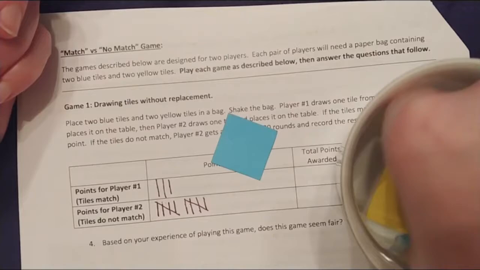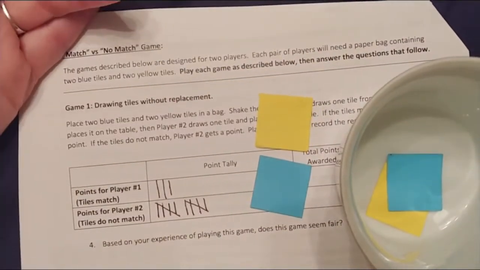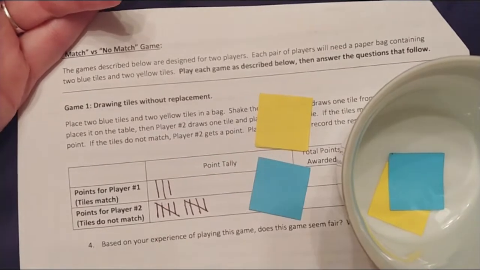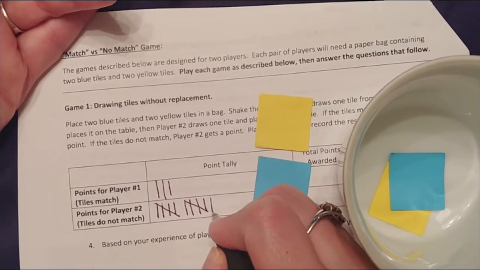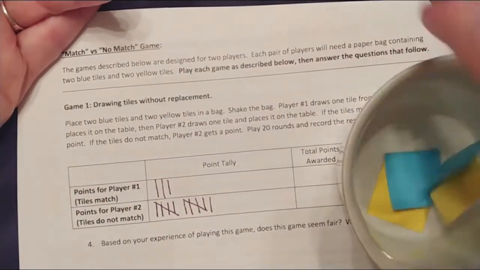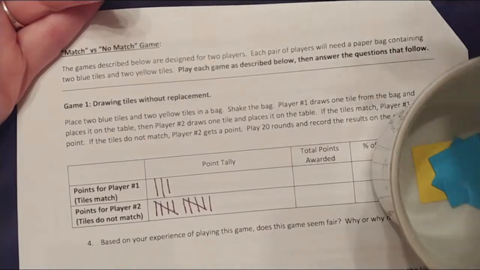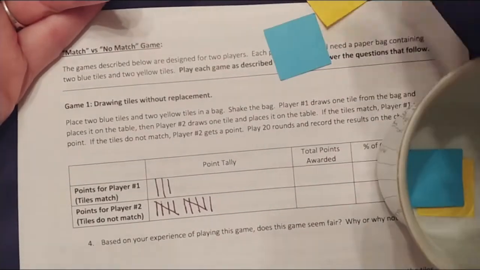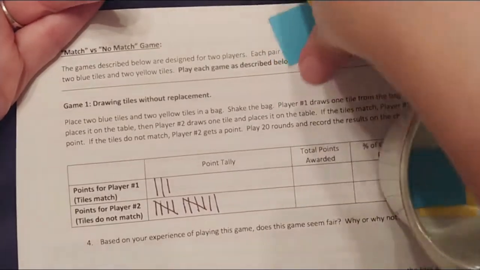So blue and yellow, so they don't match. Yellow and blue, so they don't match.